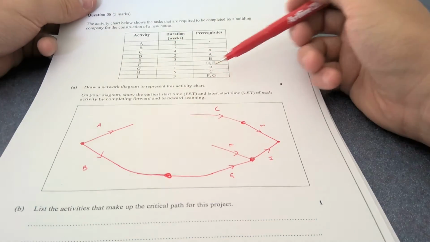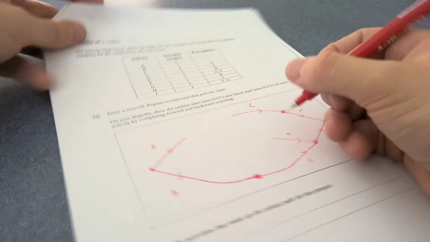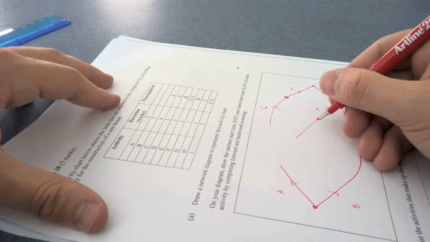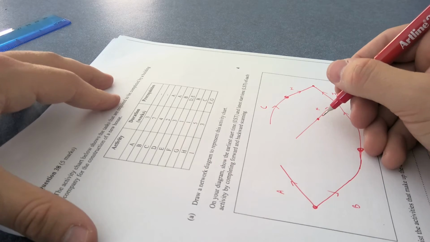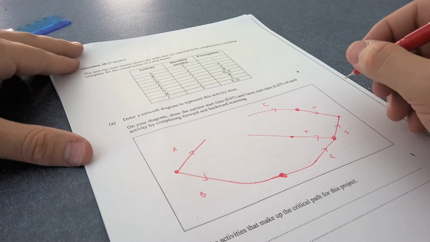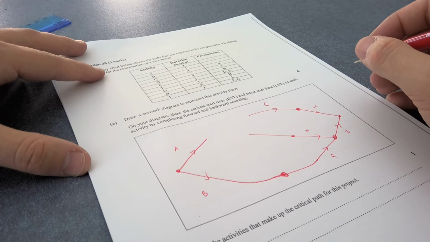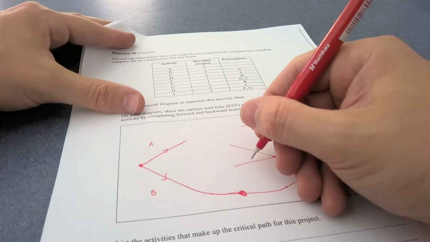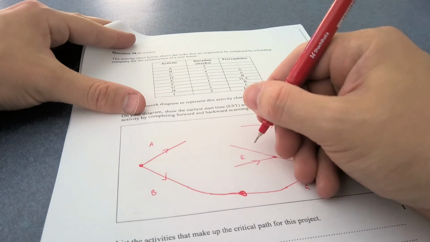So we've got G, F, and out of F is E and D. Yeah, this will do. So we've got E and D.